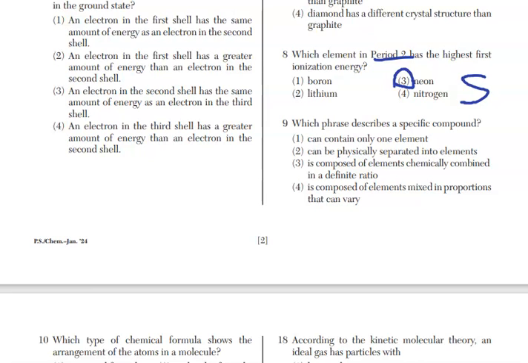Moving on to question 9, which phrase describes a specific compound? If you have a compound, you have 2 or more atoms of elements that are, quote unquote, chemically combined. And in this case, the ratio does not vary. For example, water is H2O. You have 2 atoms of hydrogen and 1 atom of oxygen in a molecule.